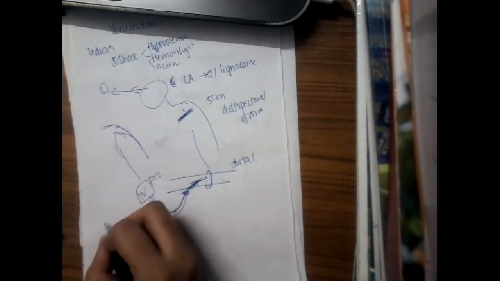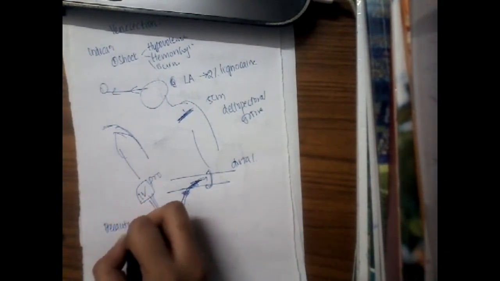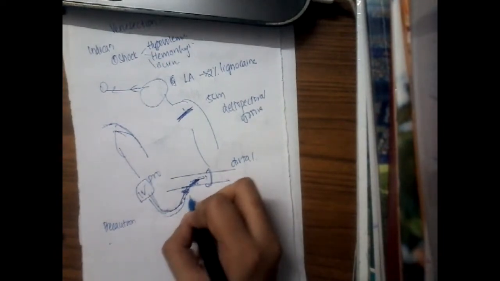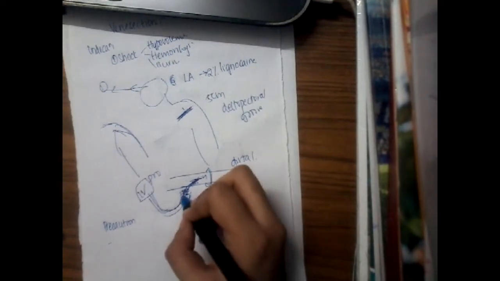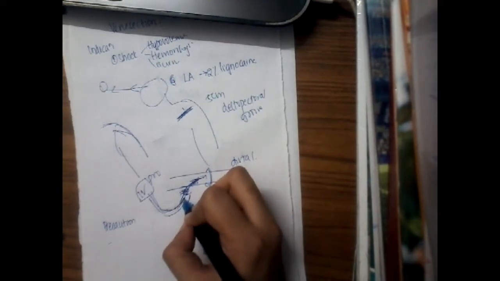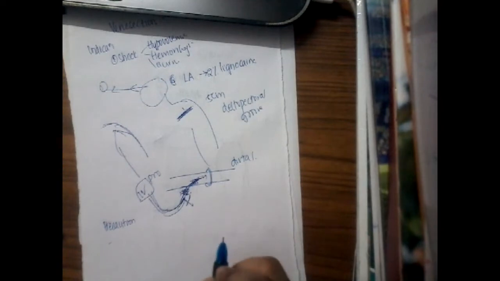Then what are the precautions? The main precaution is never inject air bubbles, because if air bubbles are injected, there is a chance of air embolism, which is an emergency and very dreadful condition. So avoid air embolism. The upper ligature which is given should not be tight, because if it is too tight, it will obstruct the blood flow. We should also follow strict aseptic conditions.